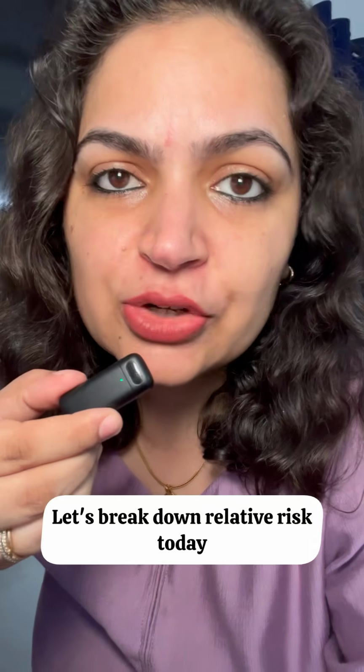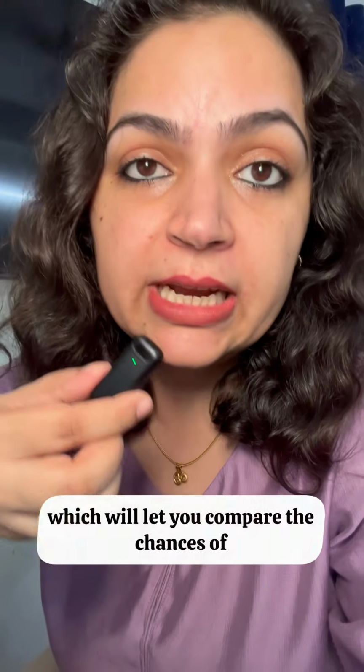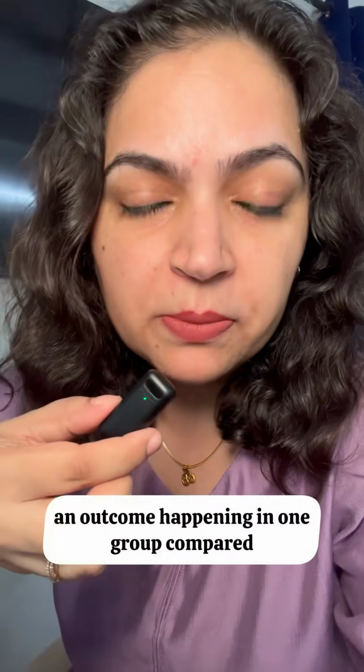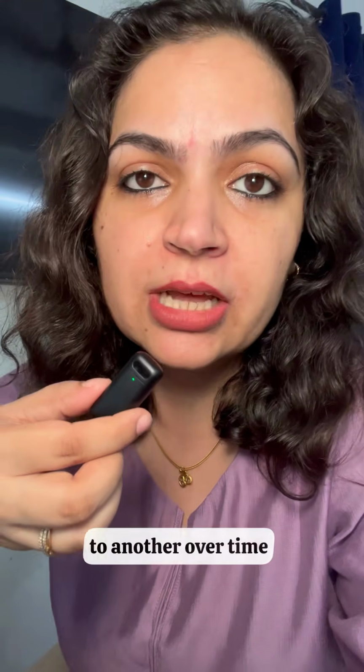Let's break down relative risk today. So, relative risk is a tool which will let you compare the chances of an outcome happening in one group compared to another over time.